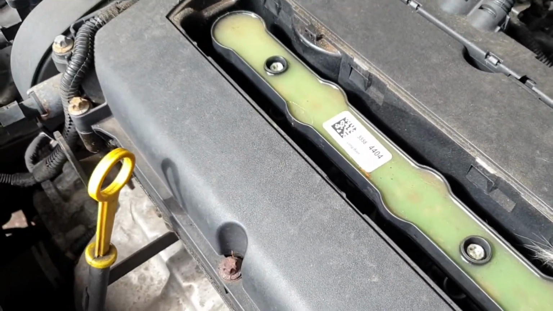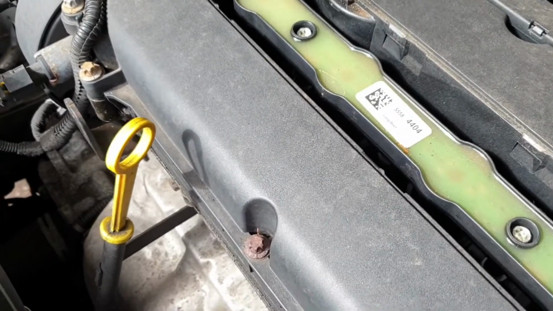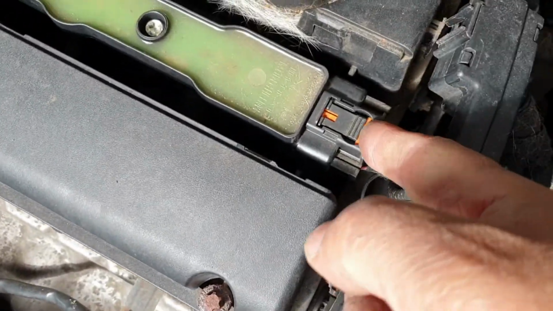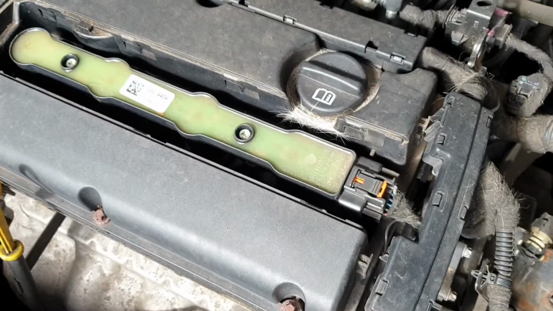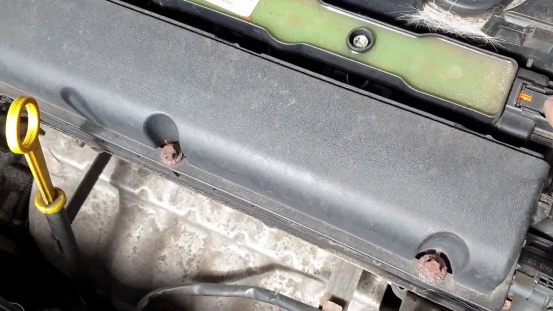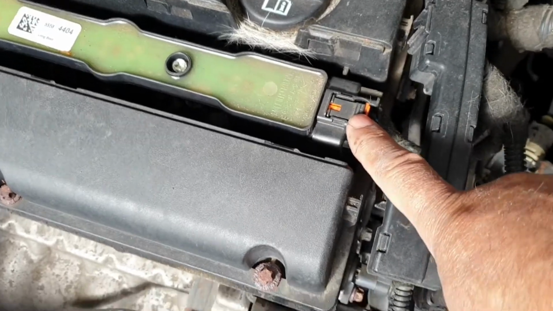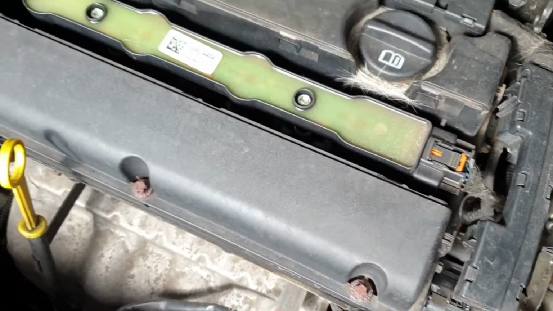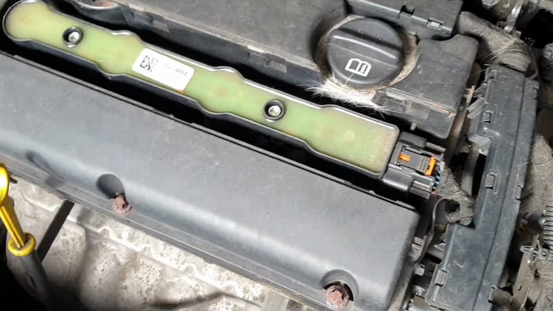So I'm going to put that connector on. I have put the connector on. So now I'm going to connect the scope lead to it, and then show you the scope meter screen.